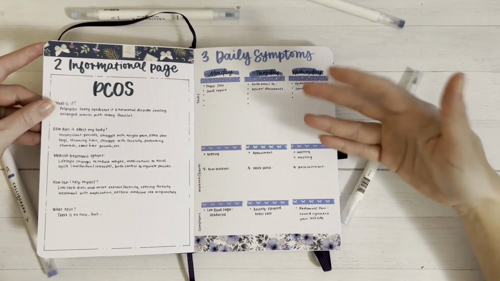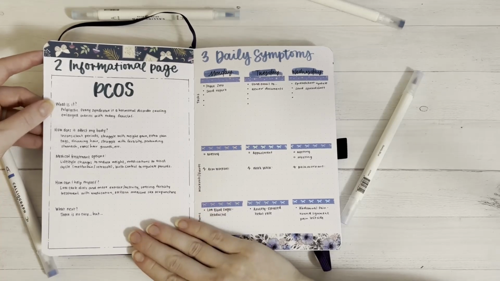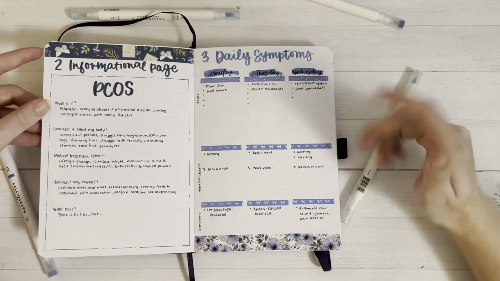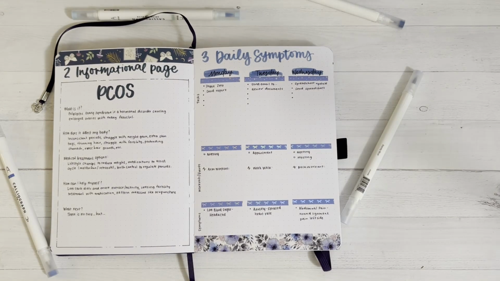And not waste time, for example. So number 2 is an informational page. Number 3 is tracking your daily symptoms. So I've put this on a weekly spread over here.